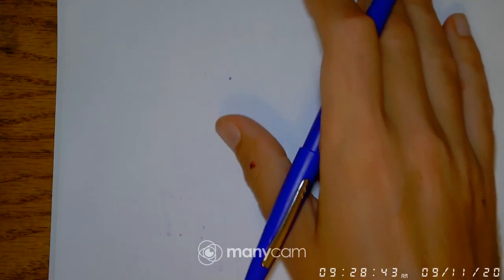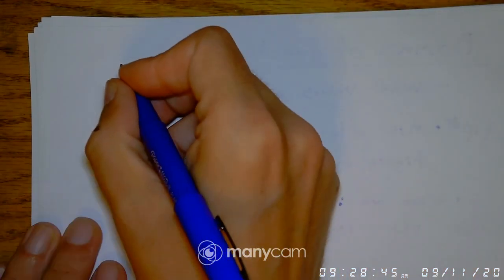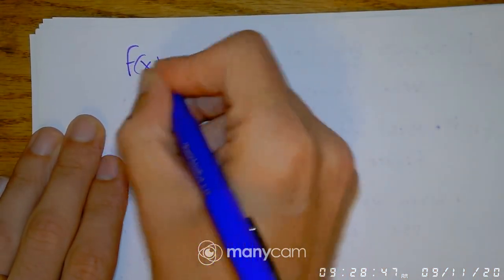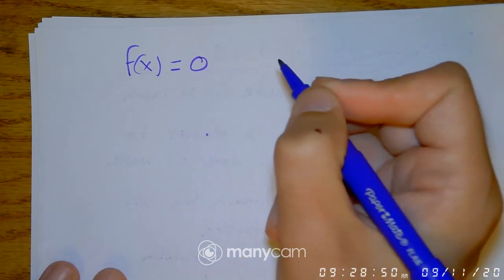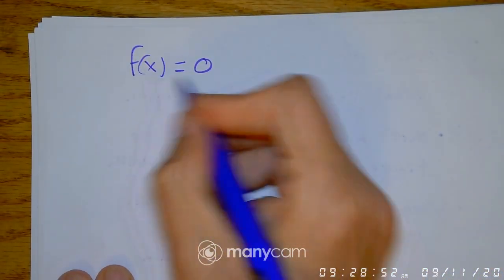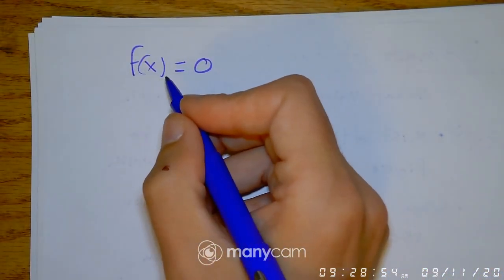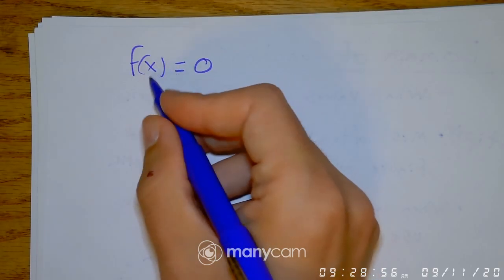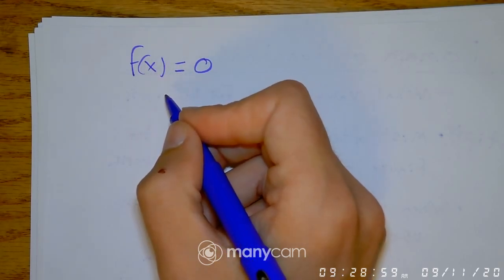Oh, really quickly. Just some really quick things. Because we have some extra time that I'm not going to have in my other class: if you have f of x equals 0, just really quickly in your head, if I do this and I solve this, what am I finding?